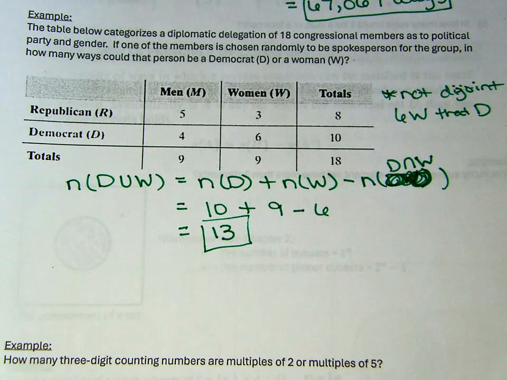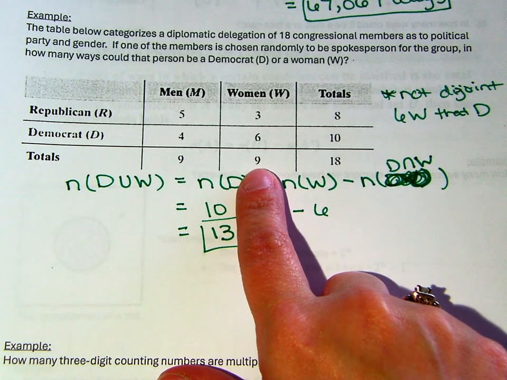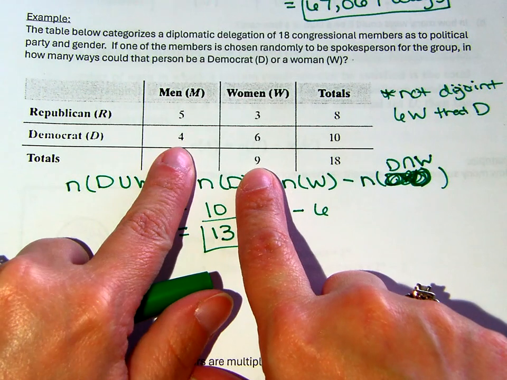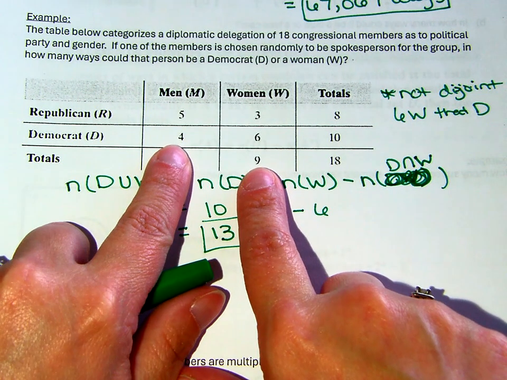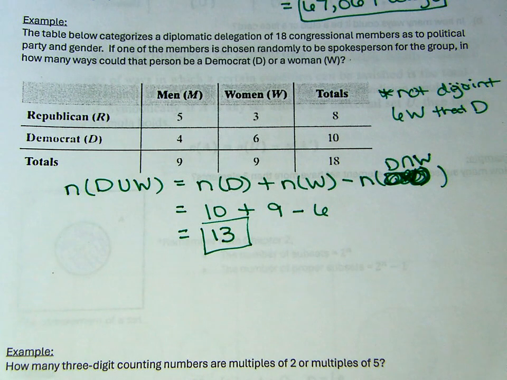So using unions and intersections of our sets actually helps us. With a table, you could cheat. I say cheat. It's not really cheating. It's using logic. And you could say, well, there's 9 ways to pick a woman. And if I can't have a Democratic woman, there's only 4 Democratic men. 4 and 9 gives me 13. That's also going to work. That's just using logic. That's one of the reasons why I included the table on the front page, is because you can do a lot of the same stuff using logic or arithmetic or these set theories.